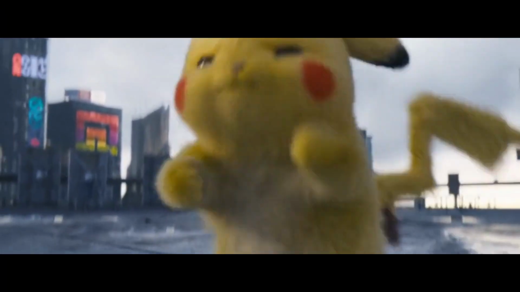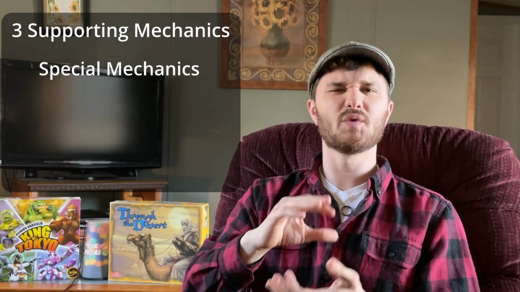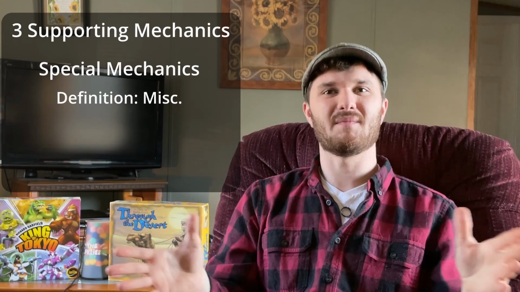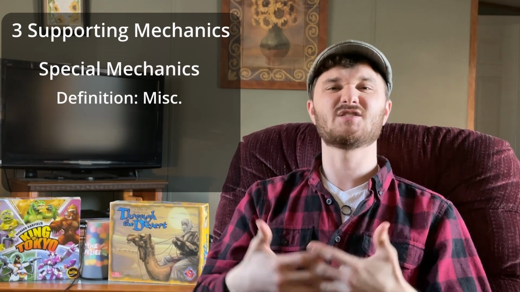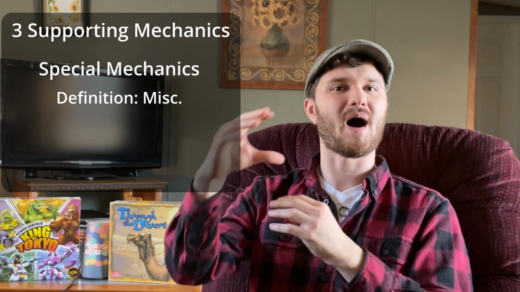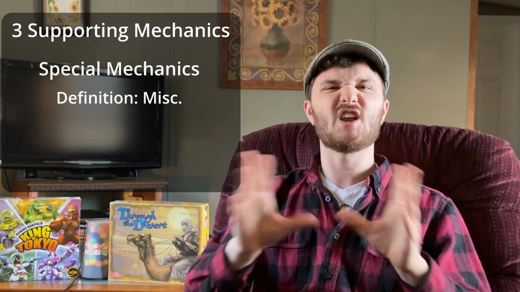Let's do this Pokemon battle thing right! And this isn't in every type of game, but many types of games have combat of some sort, such as in Scythe, where you play cards and power to defeat your enemy. And then finally, you have special mechanics, which is really just my term for everything I haven't mentioned so far in the mechanics of board gaming, because some mechanics don't fit neatly into my little boxes and just change the game in really exciting and fun ways.